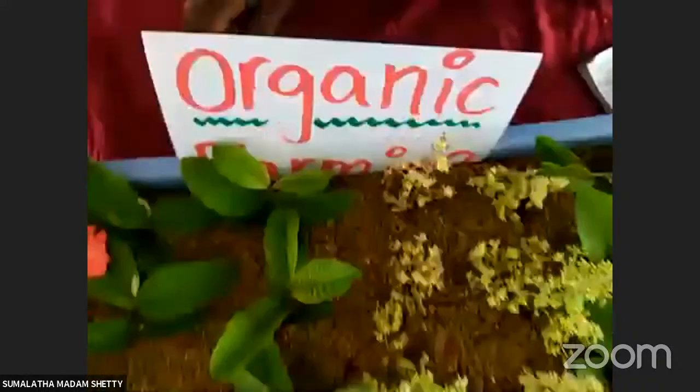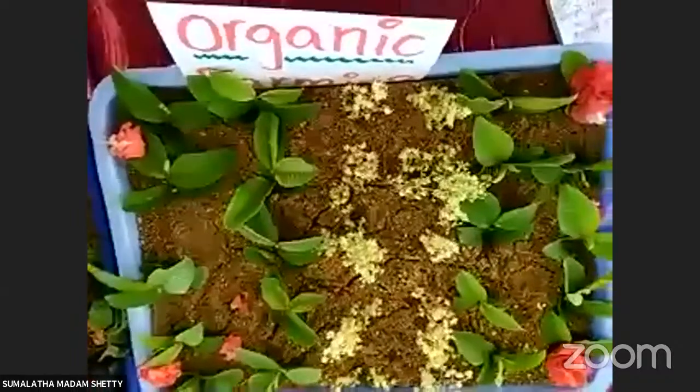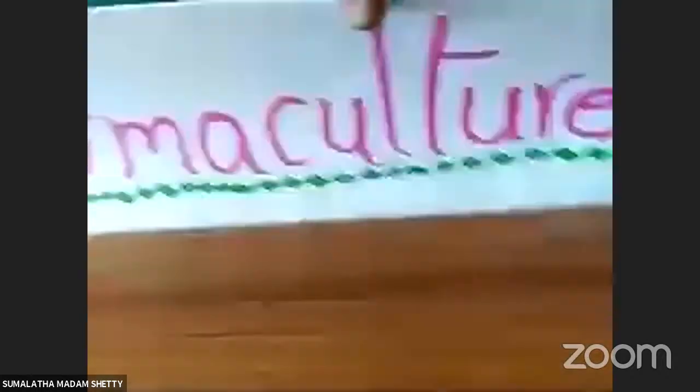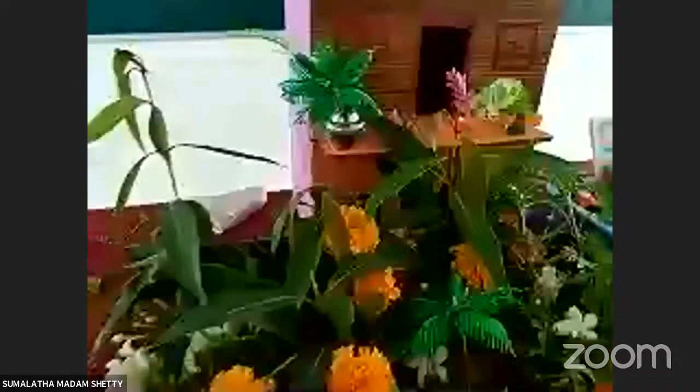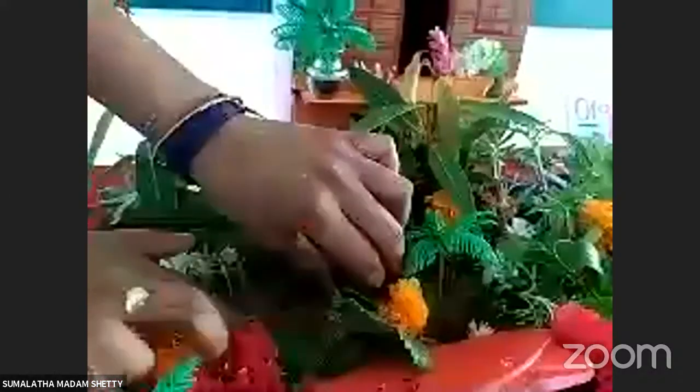This is organic farming. Here in organic farming, we use mixed crops like this. And this is a permaculture model. In permaculture, it includes buildings, a balcony garden that supports the plants outside. Here are a number of plants, flowers, animals, and small living things. Can you move the camera a little slower, so that it will be clear?